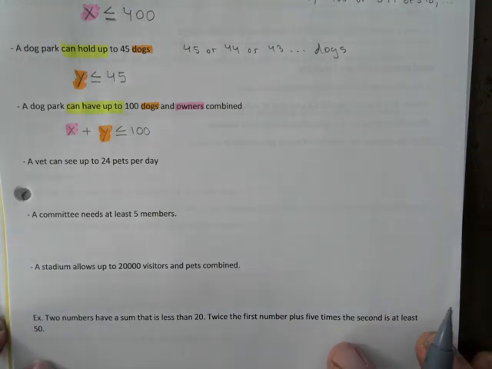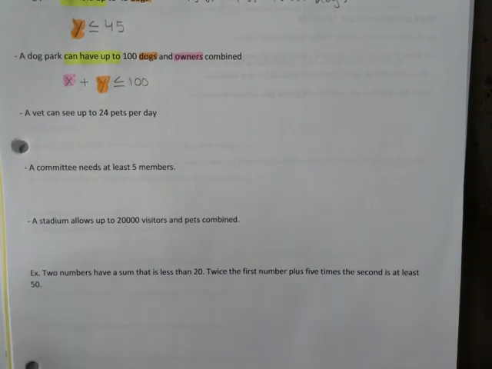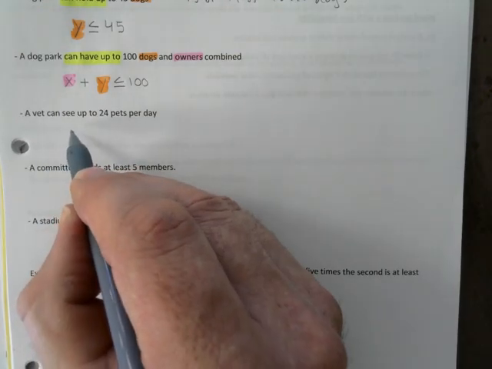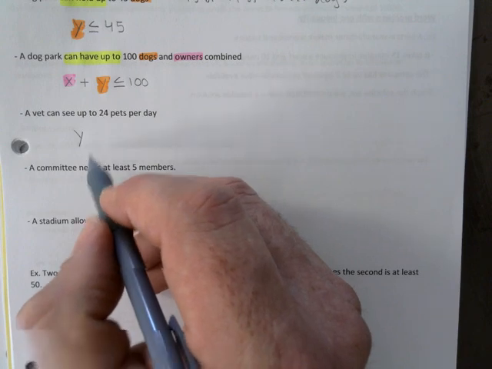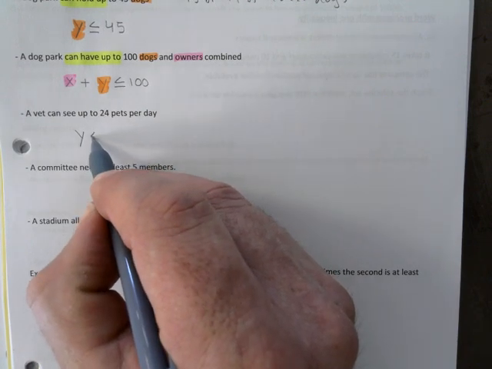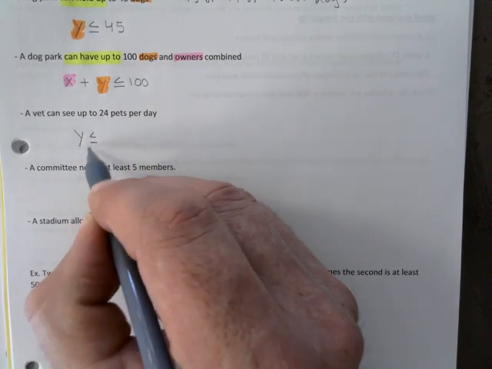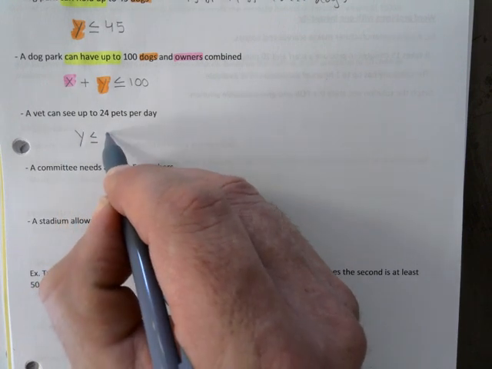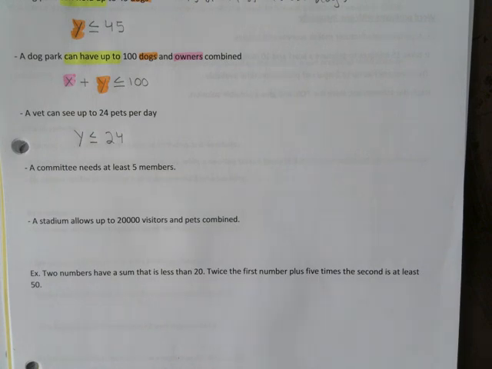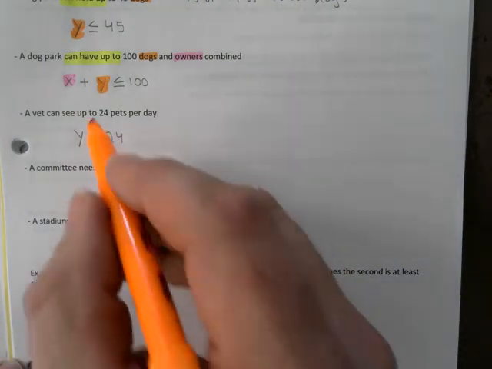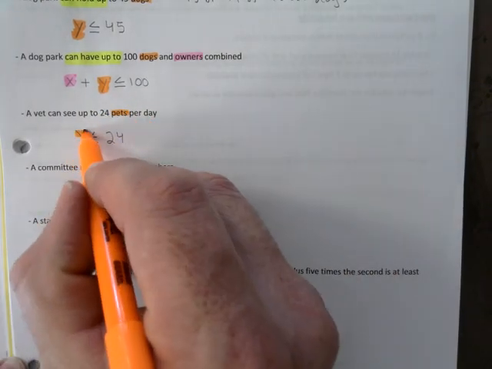And you're going to have to wrap your head around this one a little bit. How about this one? A vet can see up to 24 pets per day. We're talking pets only. Can see up to 24. So that means that the number of pets that this vet is going to see has to be less than or equal to 24. So what did I use for pets? I used orange. Okay, there we go.